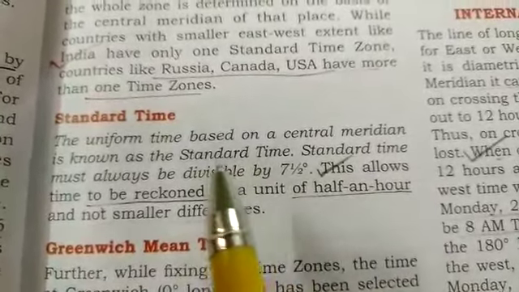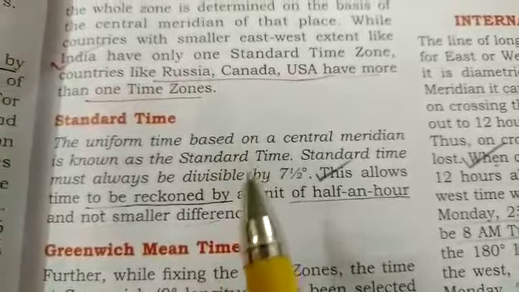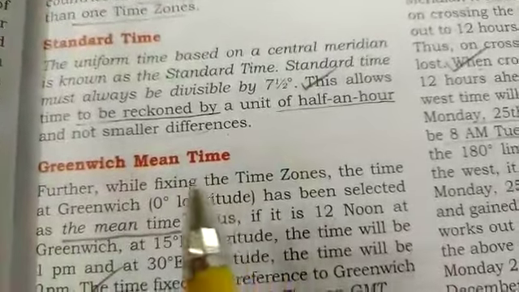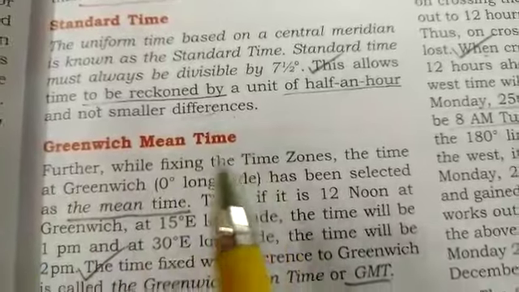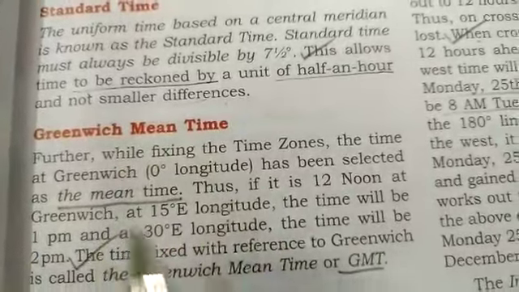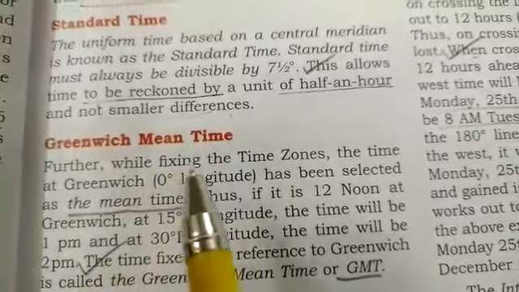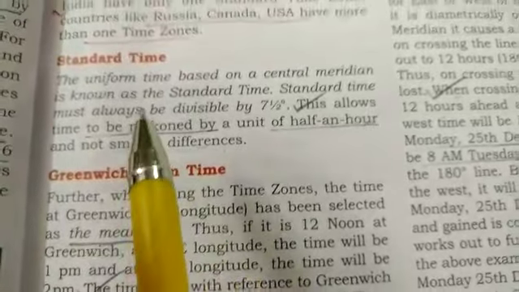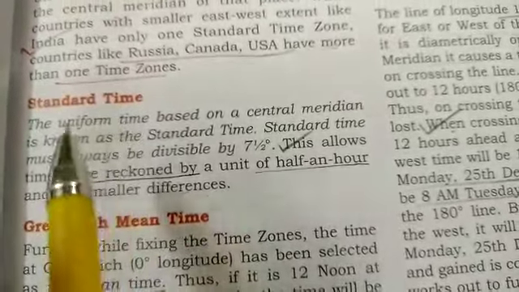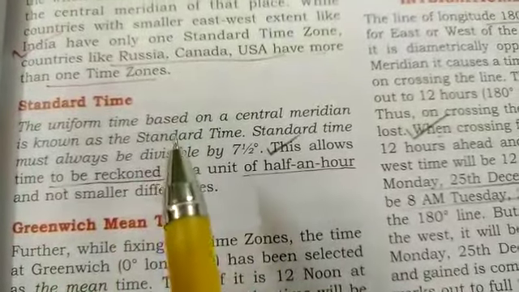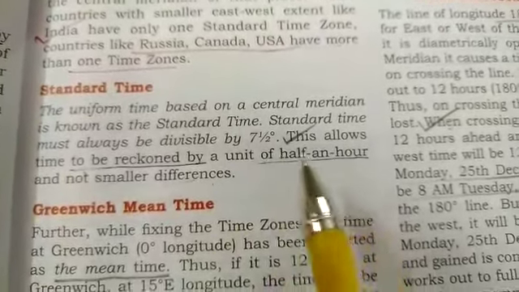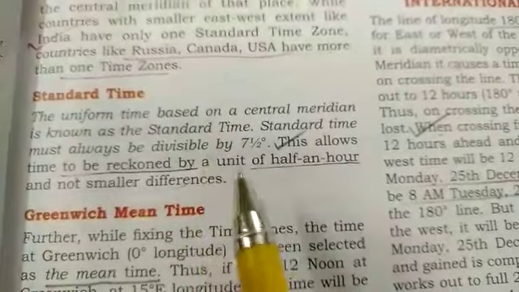So Indian standard time is the time of the central meridian of India, and world standard time is the time of the world standard meridian. The world standard meridian is considered to be the Greenwich meridian or the prime meridian. So in order to calculate time internationally, we follow this Greenwich mean time, and in order to know the time of India, we follow the time of the Indian standard meridian, that is the 82 and a half degree east meridian that passes through Allahabad in Uttar Pradesh.